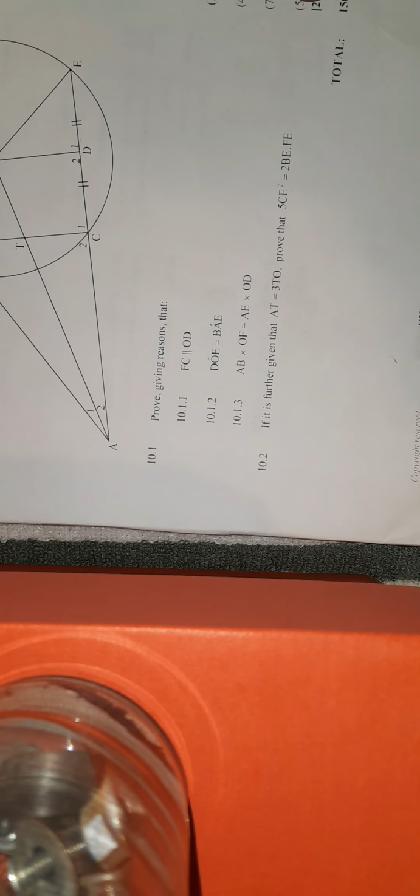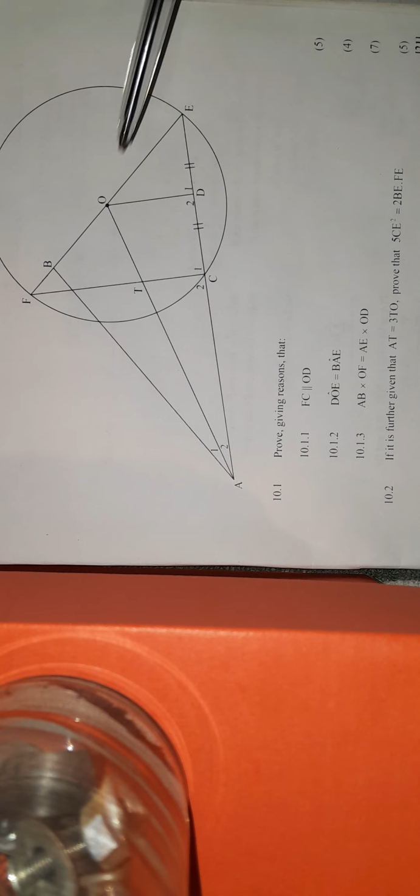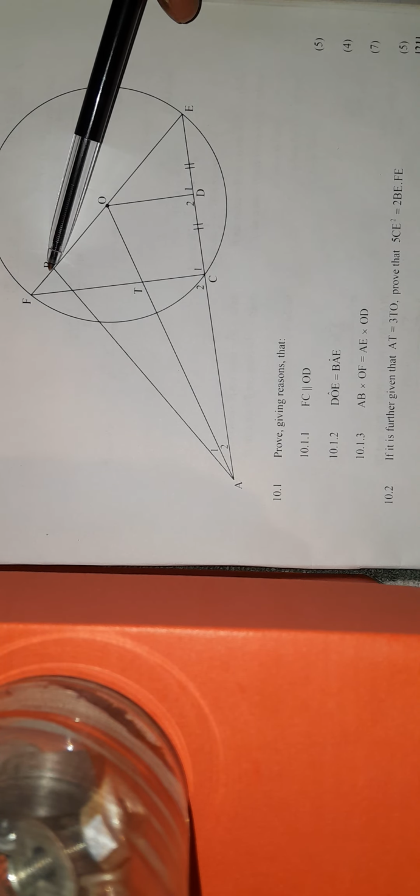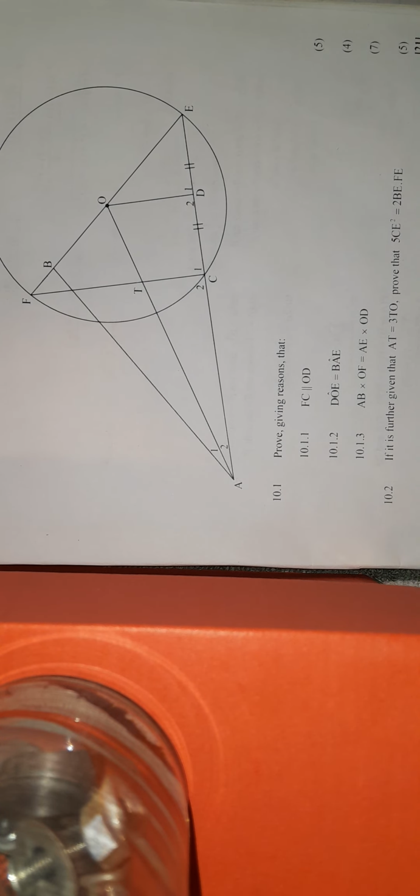So now we can look at the next question, which is 10.1.2. Okay, it says angle DOE is equal to angle BAE. So we come to DOE being equal to BAE.